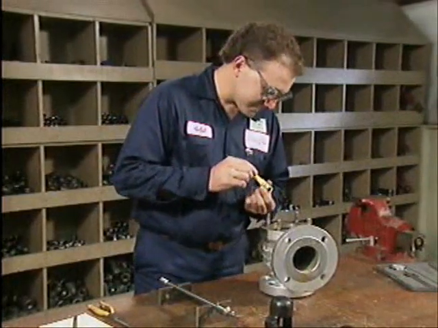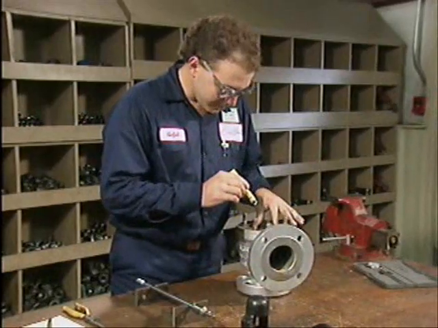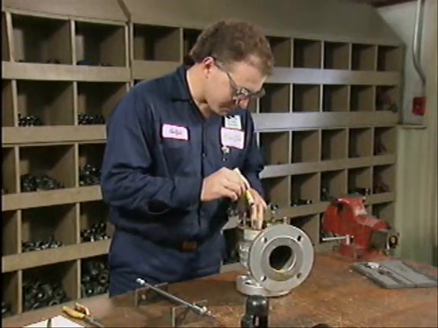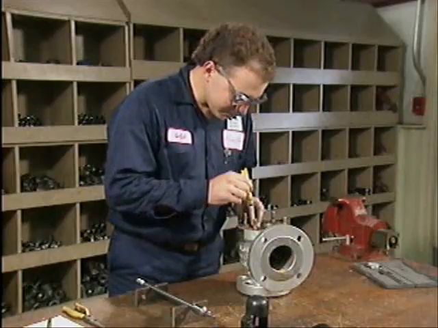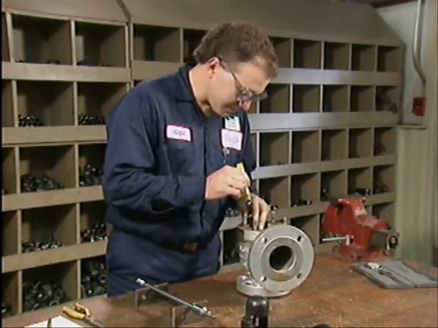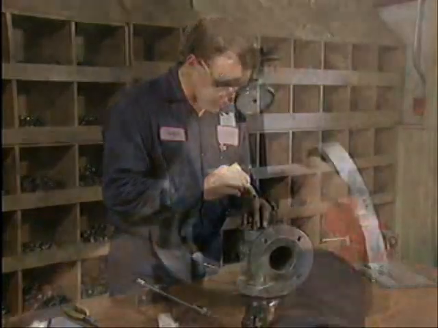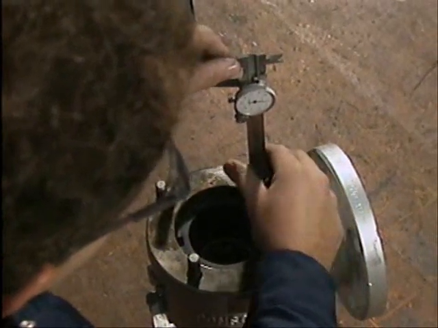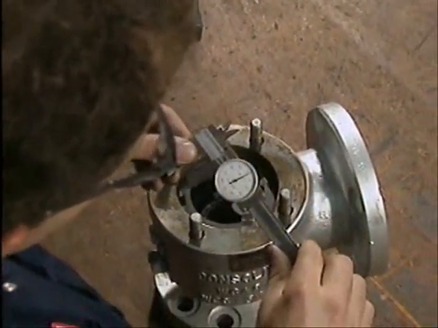Now you can remove the upper and lower adjusting rings. The positions of the rings are critical to proper valve function, so you must take measurements to record their exact locations. Measure and record the position of the upper ring first.